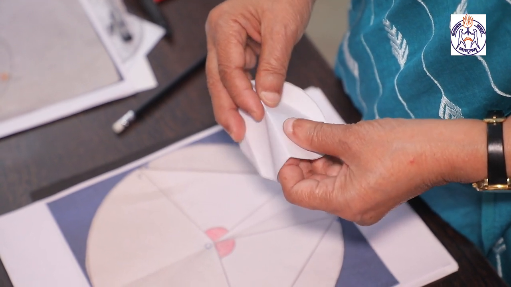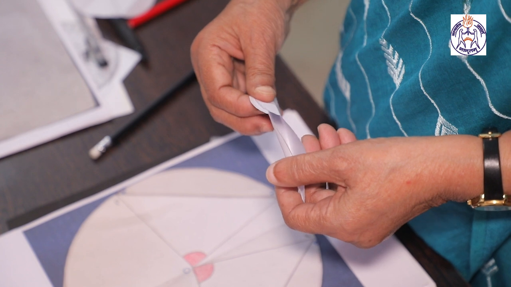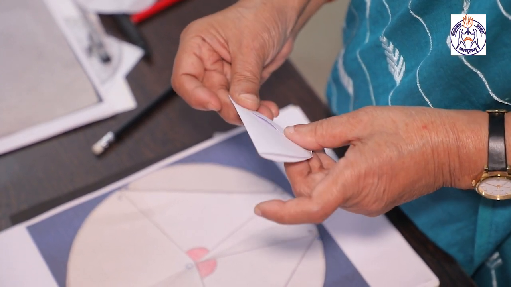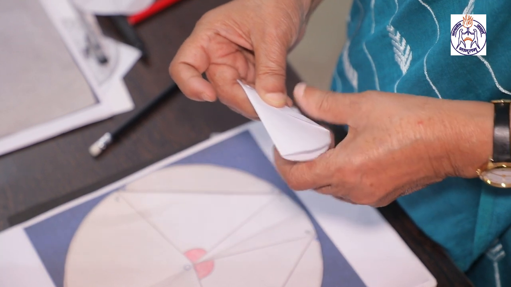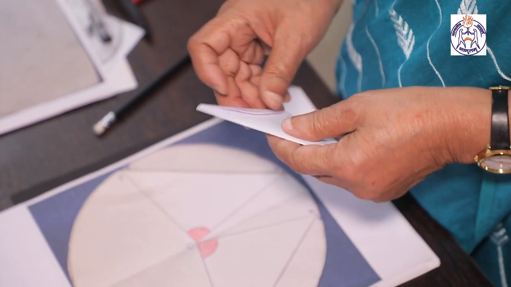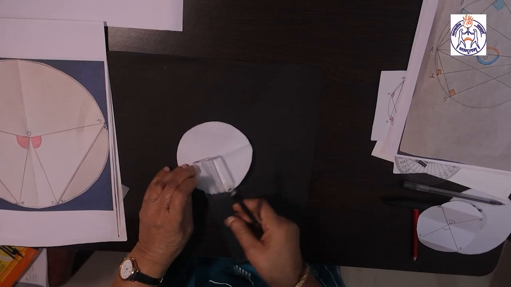So we have folded it along the diameter first, made it into two halves, and then folded two equal chords at one corner. And when you open it, it looks like this.